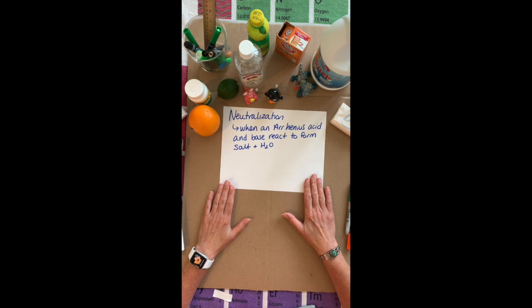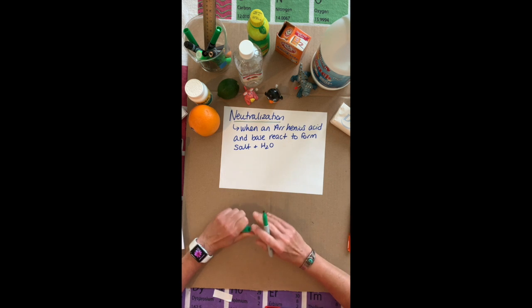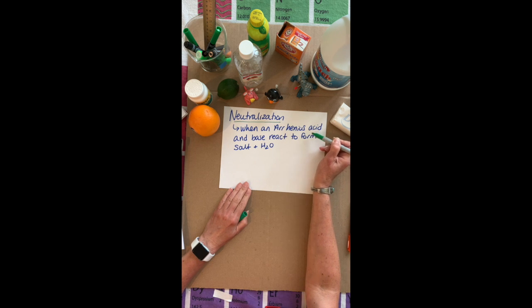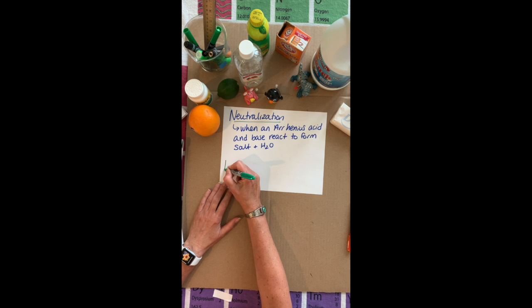Let's move on to our final part of this lesson, and that is neutralization. It is a process that occurs when an Arrhenius acid and base react to form a salt and water. We'll do this example.